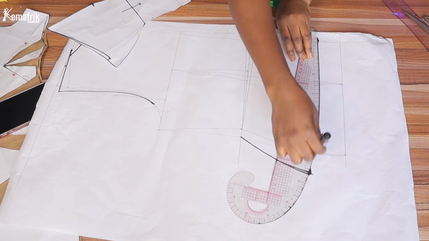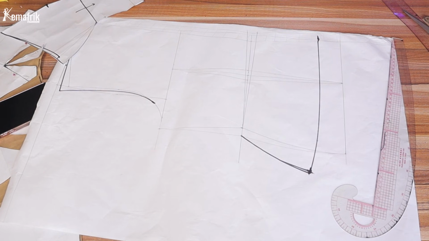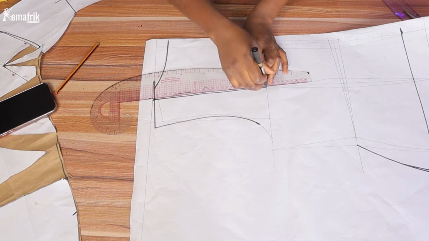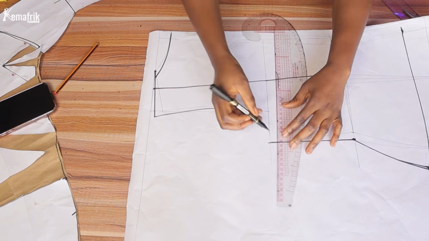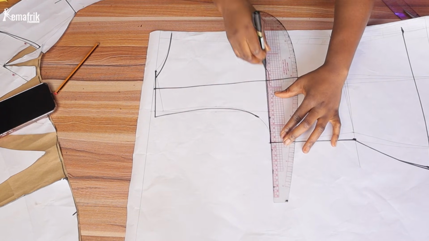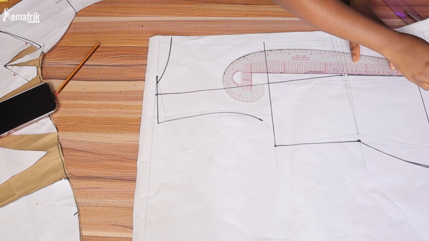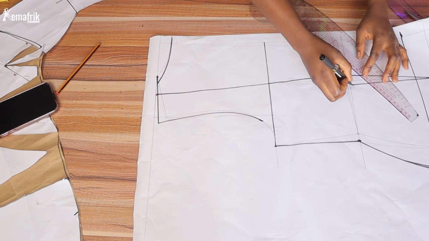I'll be connecting this point to the zipper allowance to create the hem for the back pattern right there. I am drawing out a line from the center of the shoulder to the chest line right there. And let me just mark out the rest of this pattern so that you can see it clearly. Our dart is from the hem to the chest line like so.